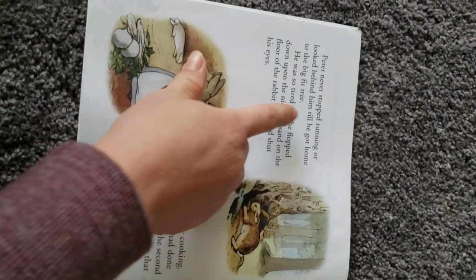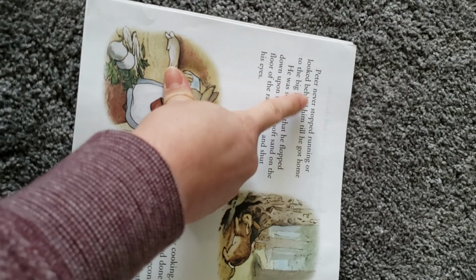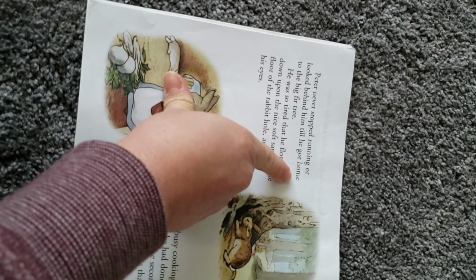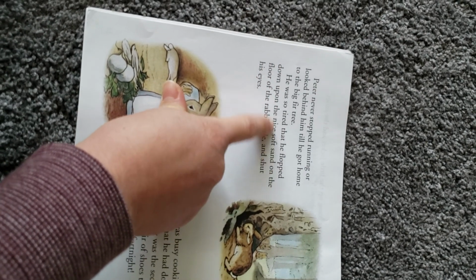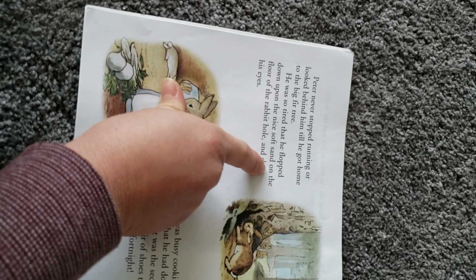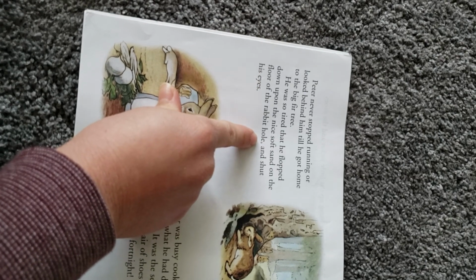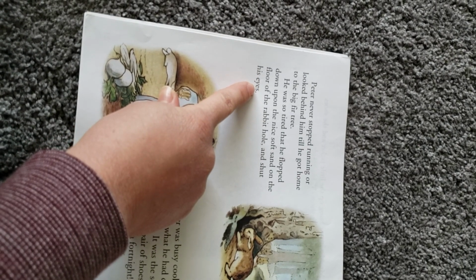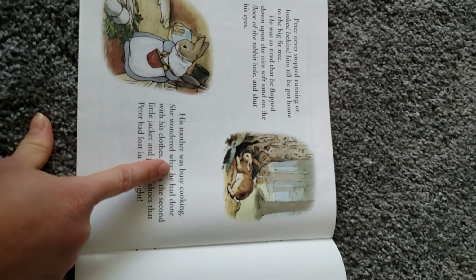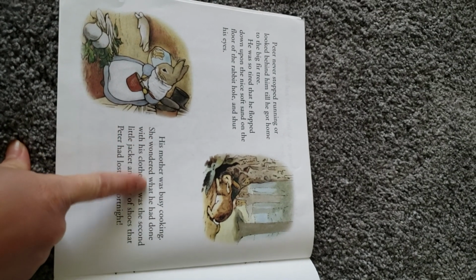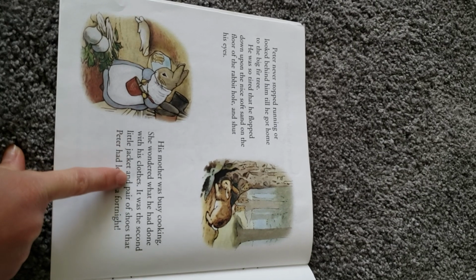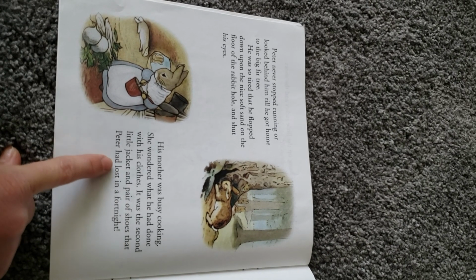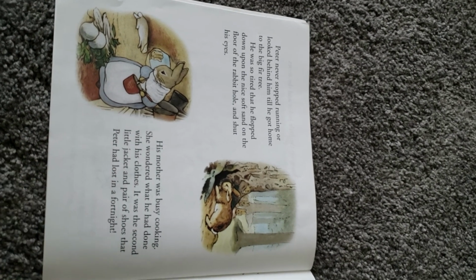That's silly. Peter never stopped running or looked behind him till he got home to the big fir tree. He was so tired that he flopped down upon the nice soft sand on the floor of the rabbit hole and shut his eyes. His mother was busy cooking. She wondered what he had done with his clothes. It was the second little jacket and pair of shoes that Peter had lost in a fortnight.